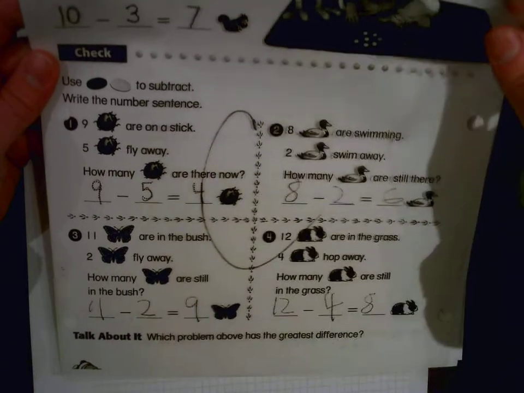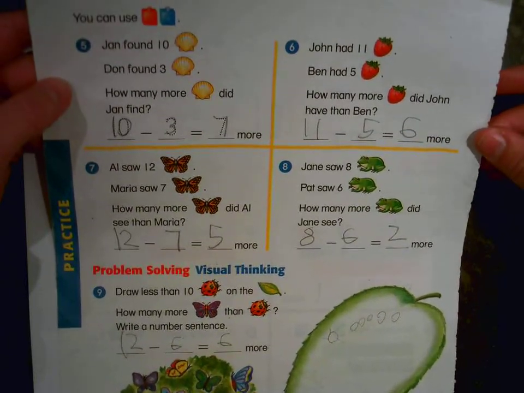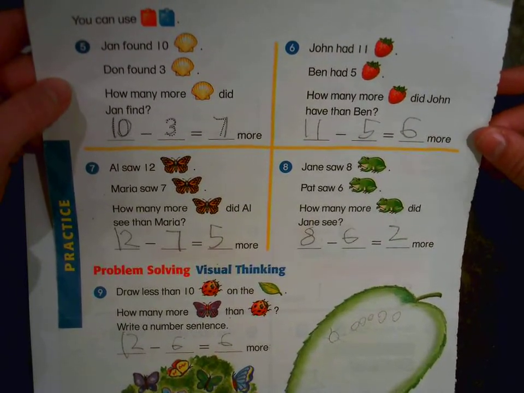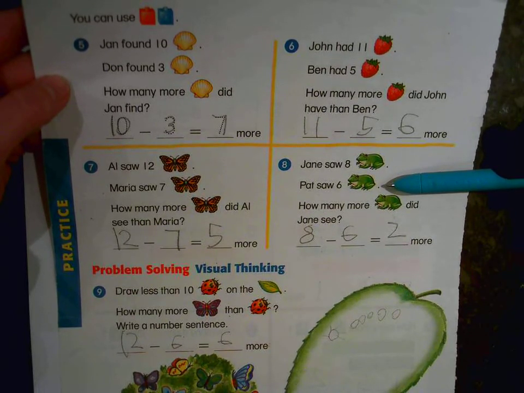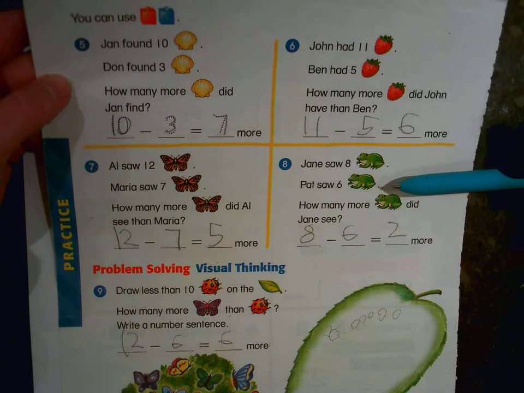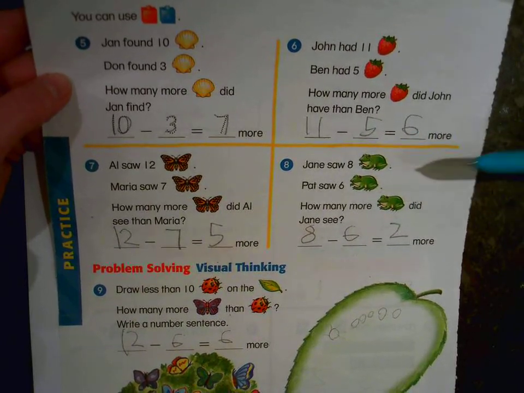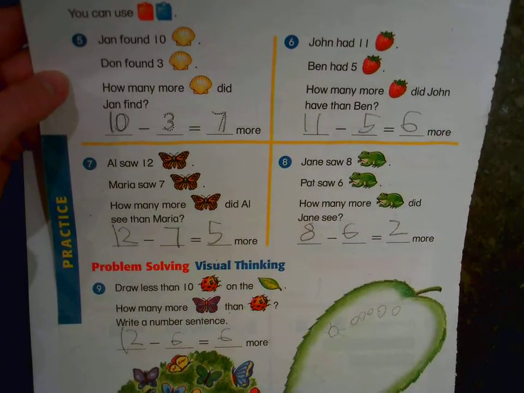And then the next bunch that they shared with me, look at these. If you read them really carefully, nothing physically is being taken away. They're just comparing. These are a little bit harder for kids to wrap their brain around, because when they think of subtraction, they think of taking away. So this was another set of papers that a mom or dad shared with me as some really nice examples of how those transition in first grade.